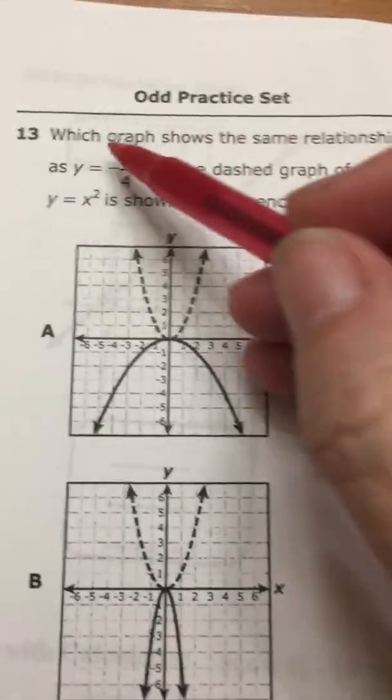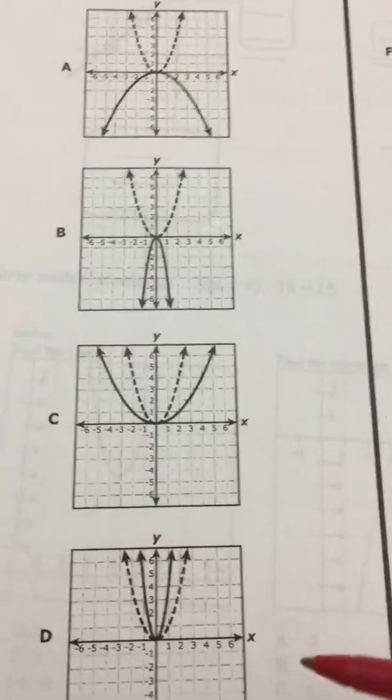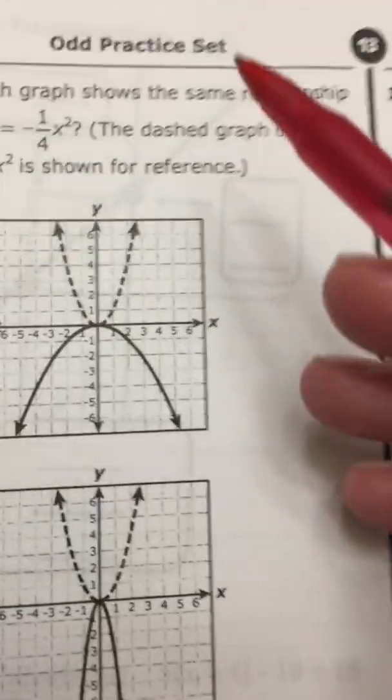13, you have 4 different pictures. And then they have 2 equations up here. They just want to know when you put the 2 equations in the calculator, which one looks like these pictures. So again, you're just matching pictures up. That's why these are the easy ones.